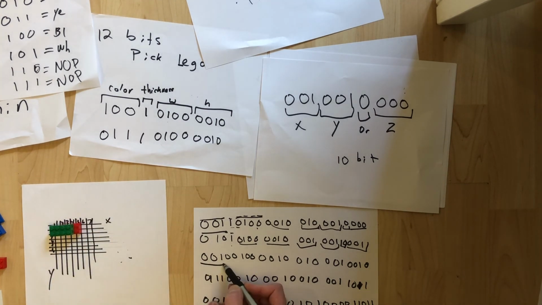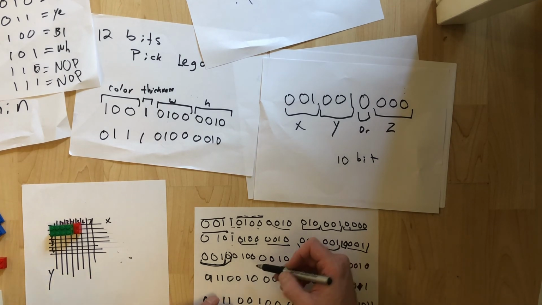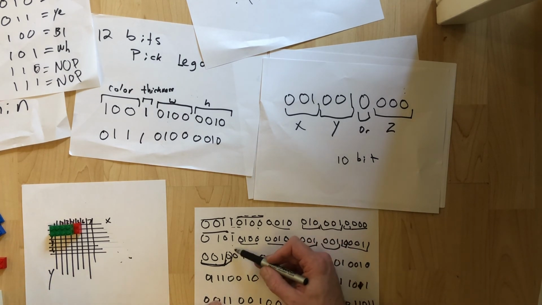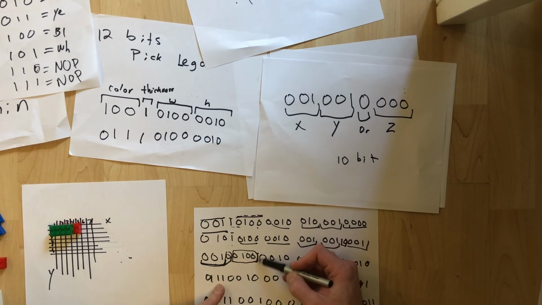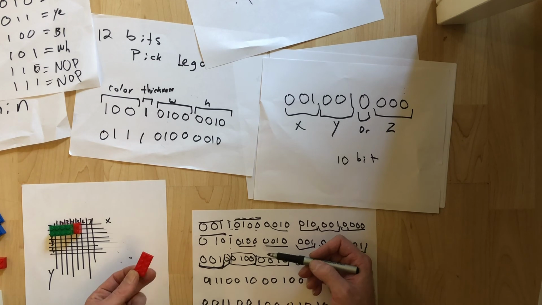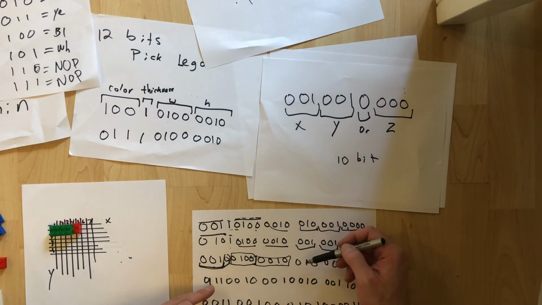Again, we have 3 bits for color. That's actually red, we know that. This is the thickness, it's a flat one. There's only one red flat one, so where is it? Sorry, that's its width. That's its height. We already know those, though. We know this is the only one it can be because it's the flat one, so we can kind of just skip over those right now. As a human, a computer would obviously have to process them.